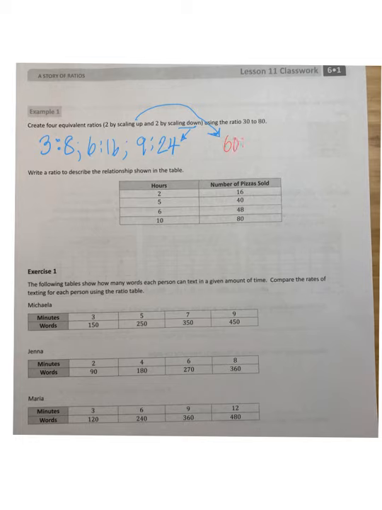And if I double 80, I have 80 plus 80 is 160. Now, if I triple 30, I get 90. And if I triple 80, 3 times 8 is 24, and then throw that 0 on because of the 10. So there's my scaling up and my scaling down.